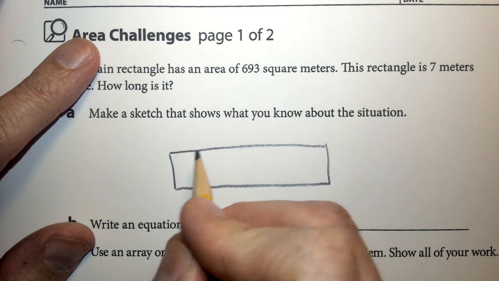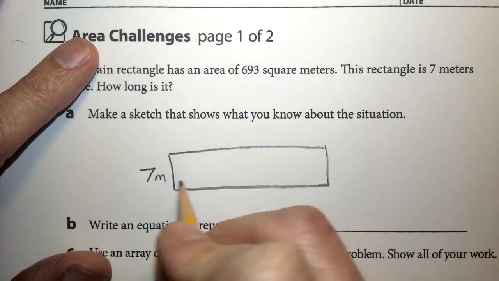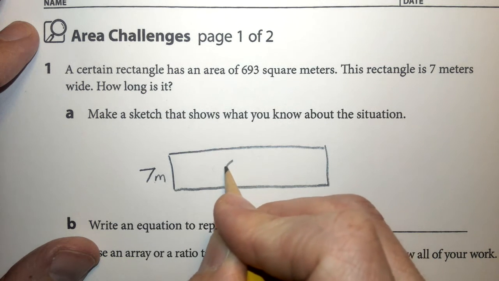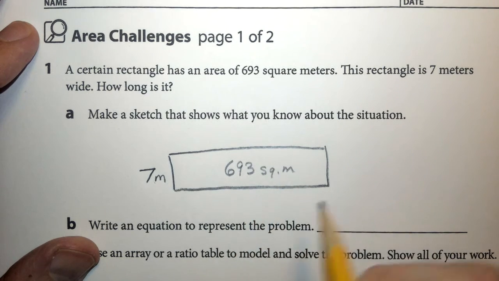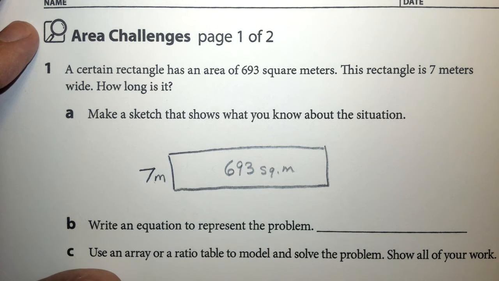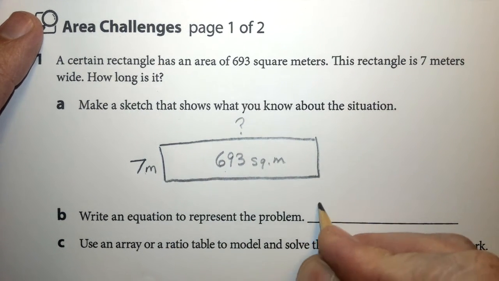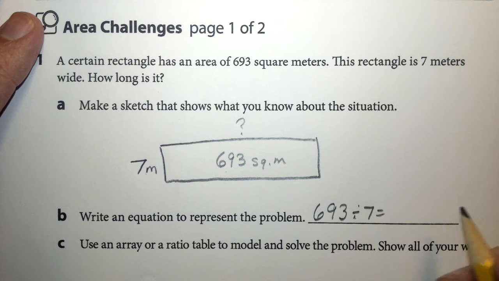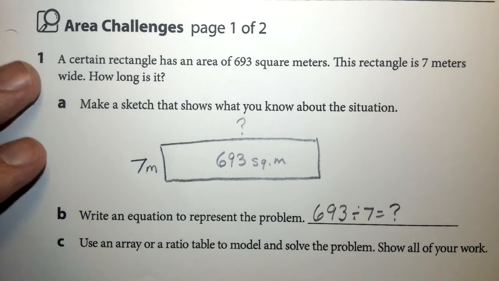So rectangle, we're going to do 7 meters over here. And we know that that's one of the dimensions, is 7 meters wide. And we know the area on the inside is 693 square meters. So go ahead and do exactly what I just did. And we don't know what this dimension is. So we're dividing. So we have to do 693 divided by 7. Again, if you have to pause the video to catch up, go ahead and do that. But make sure you're doing this with me in your workbook.